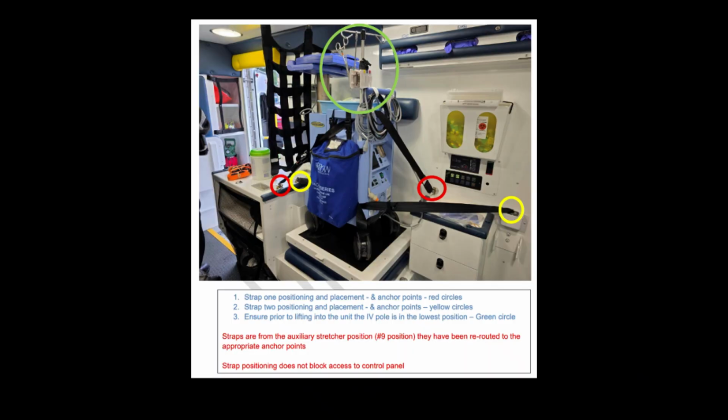EHS is responsible for securing the intra-aortic balloon pump to the seat. This is the only location that it can be safely secured. The IABP screen can be rotated for viewing. You can see it is in the screen circle at the top. In this picture, the screen is actually folded down, but in reality, it will be folded up and then the screen can be turned to face the interventional cardiologist.